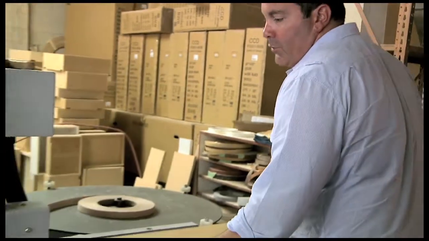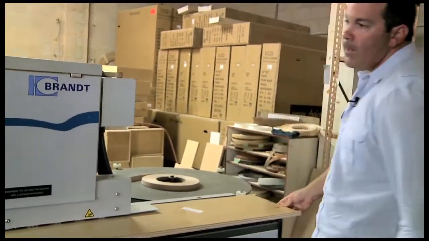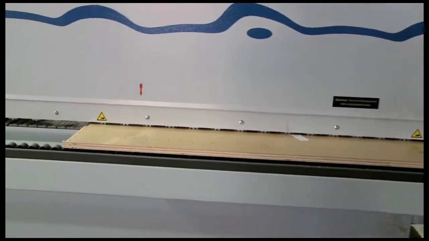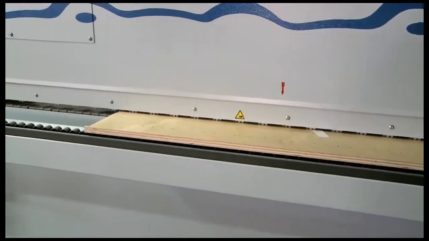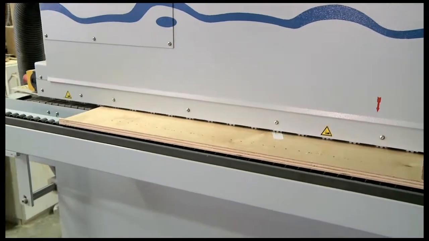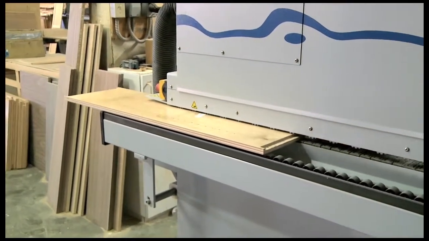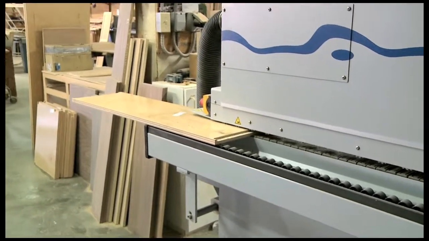So it just slides through here. Within this machine, it has a couple of guillotine cutters. It's going to chop off the wood strip and then file it down for you. So as it comes out the other end, on the front portion of the cabinet, we're going to have a clean wood strip edge on it.